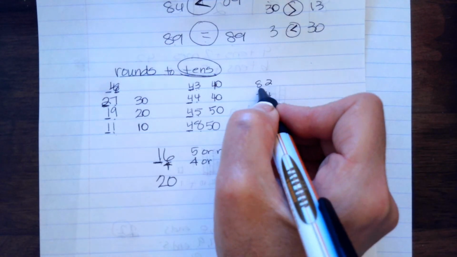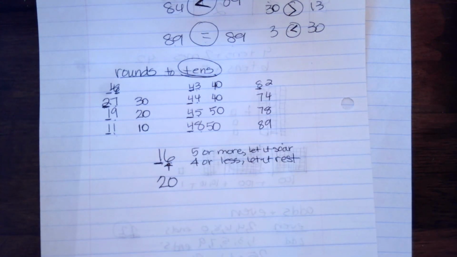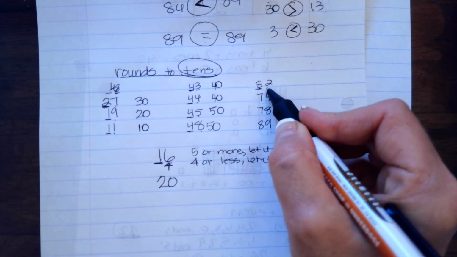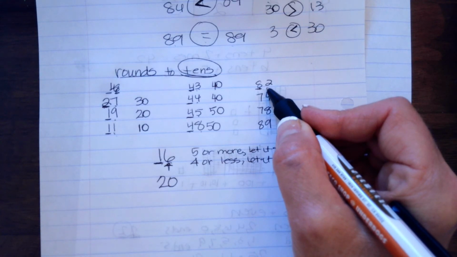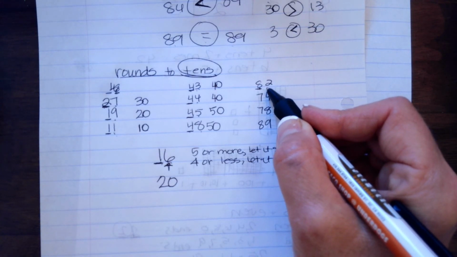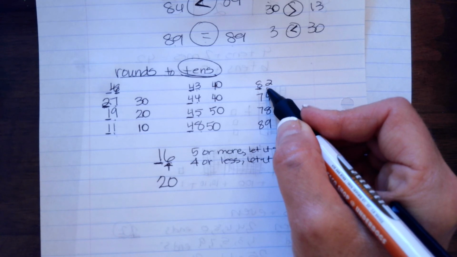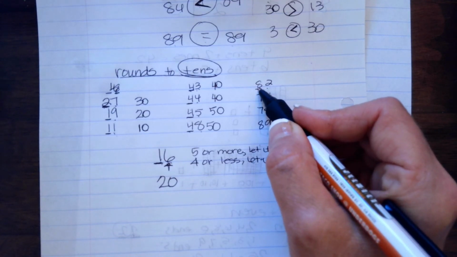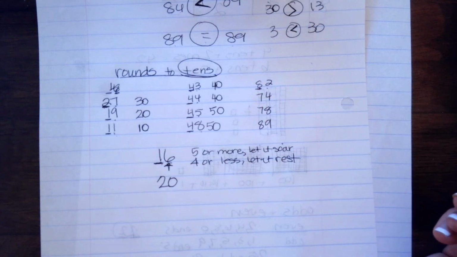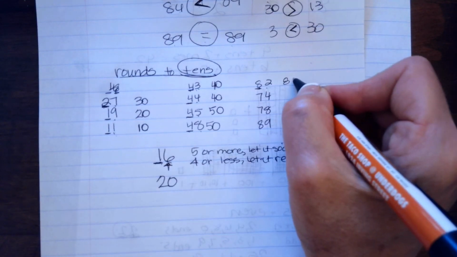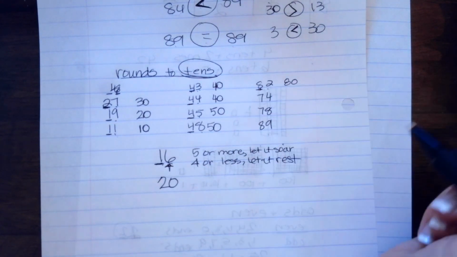So I'm going to underline my 8. I'm going to go to my 2, and I'm going to say 4 or less, let it rest. 5 or more, let it soar. So does this number rest at 8, or does it go to a 9? I think it rests. And everything after becomes a 0.